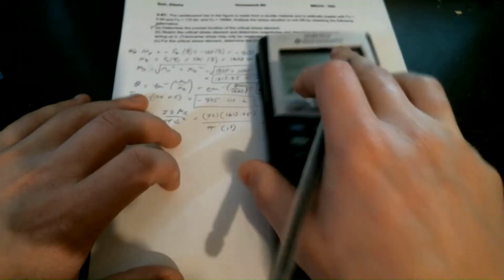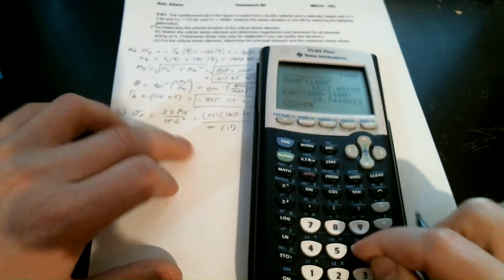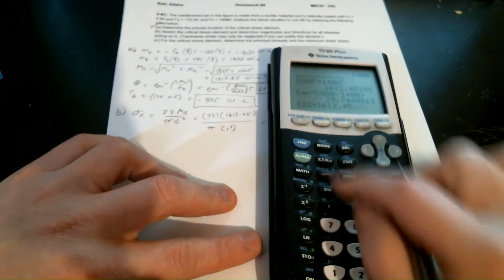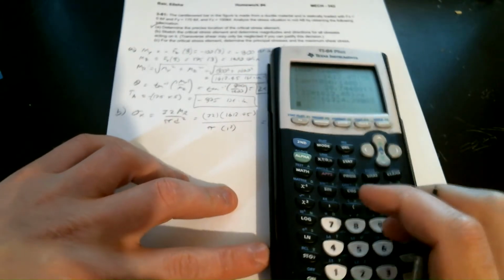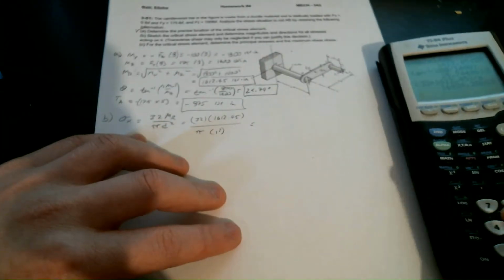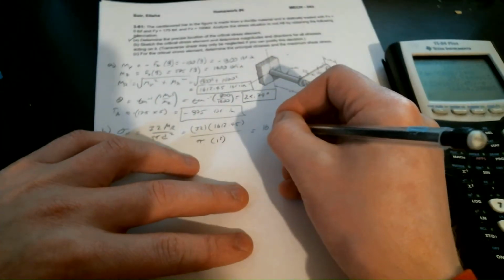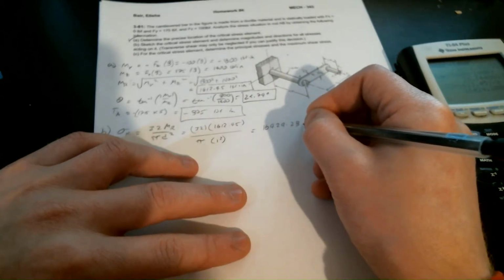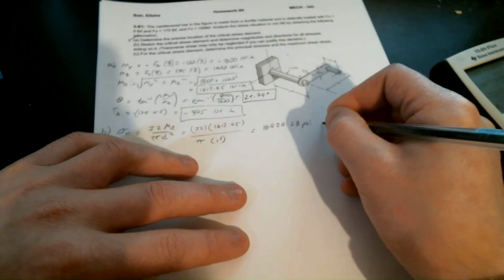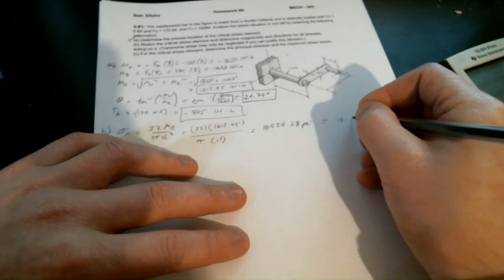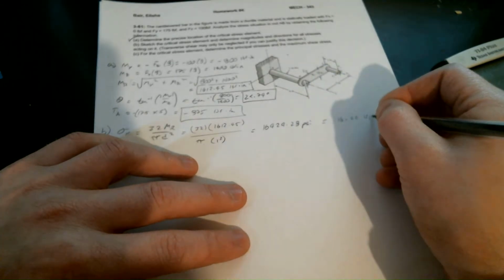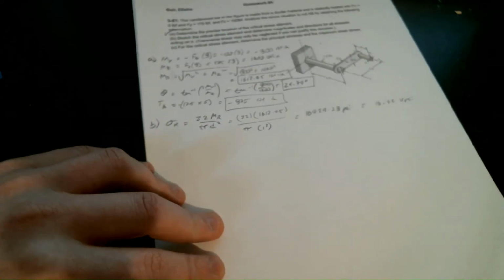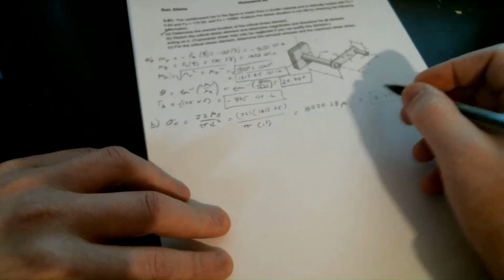That will be equal to 32 times 1612.45 divided by pi, which is 16,424.28, and that would be in psi, which we can convert to 16.42 kpsi. So that is the bending stress, sigma x.